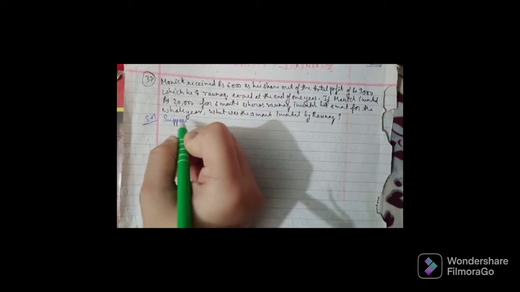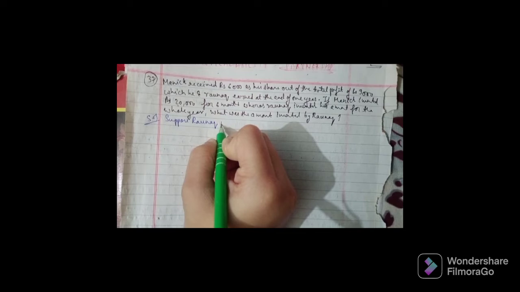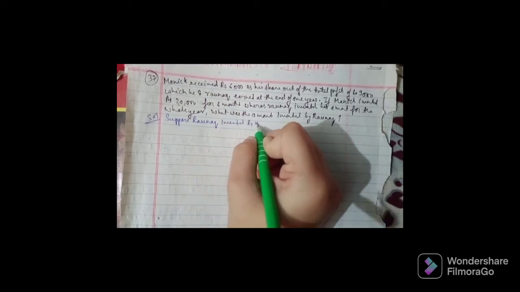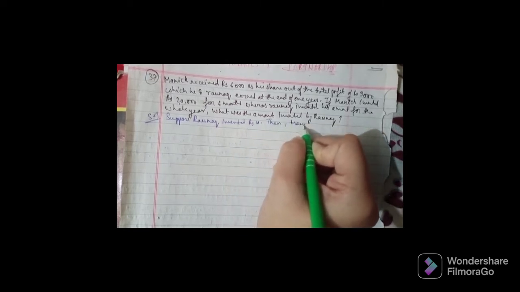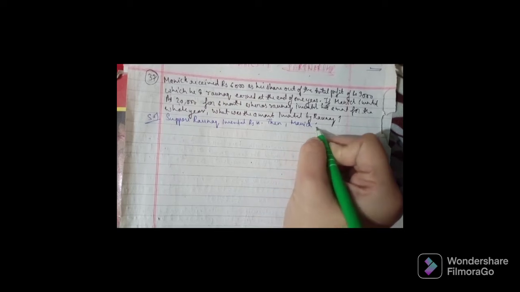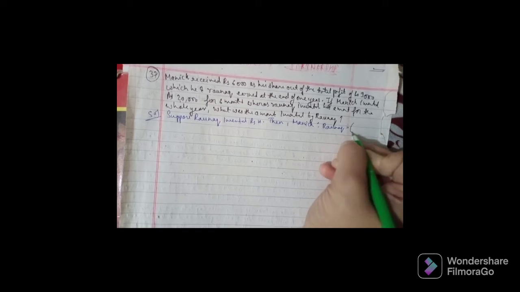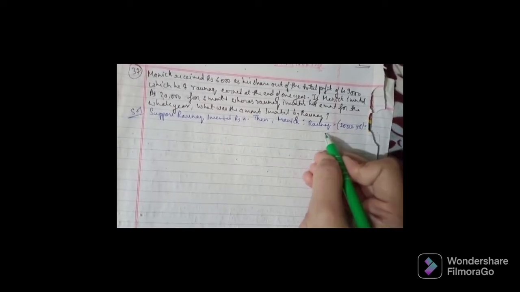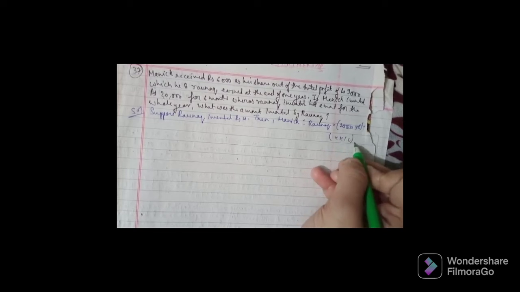Suppose Ronak invested rupees x, then the ratio of Manik to Ronak is 20,000 into 6 ratio x into 12.